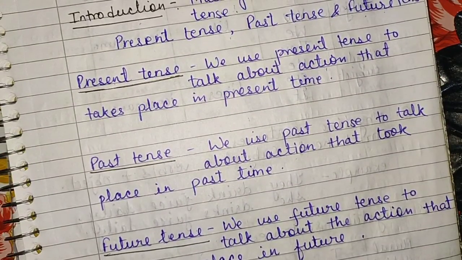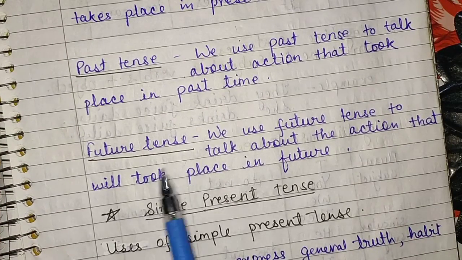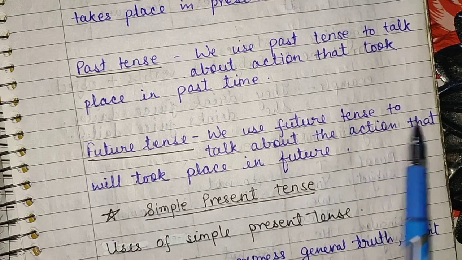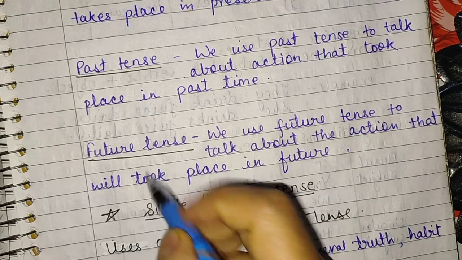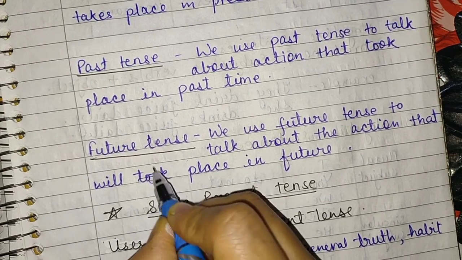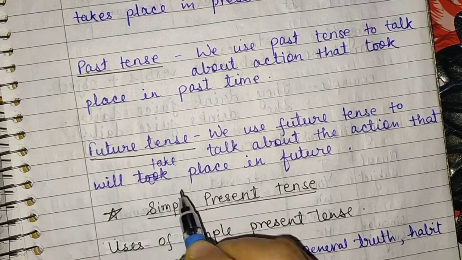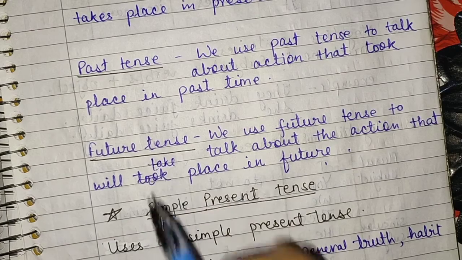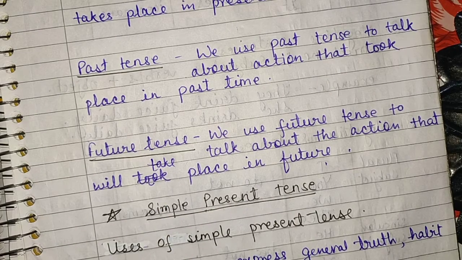Now future tense. We use future tense to talk about the action that will take place, T-A-K-E, that will take place in future. So we use future tense when we want to tell that this action or this verb, you can say verb or action, will take place in future. Future means the coming time.